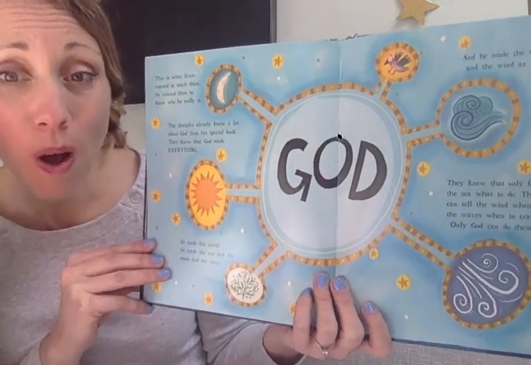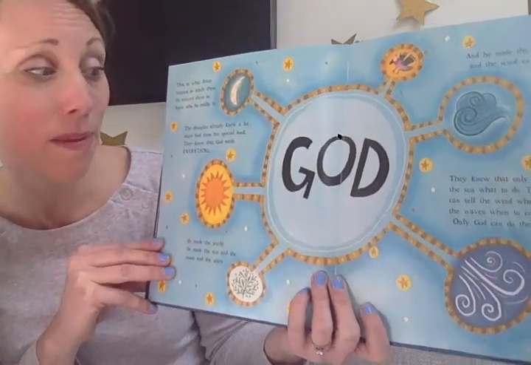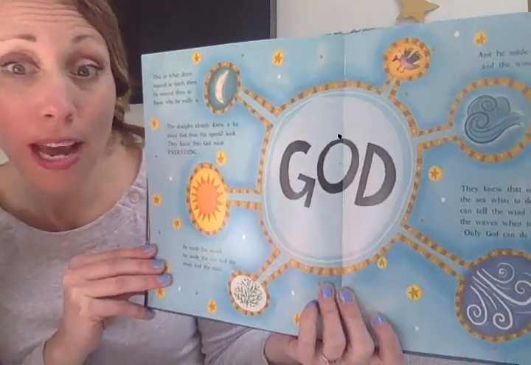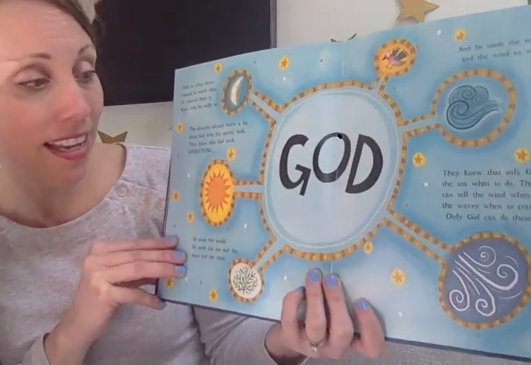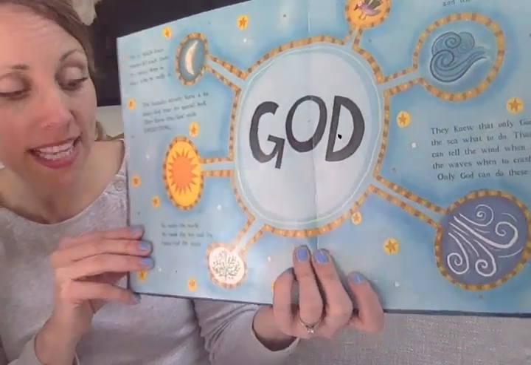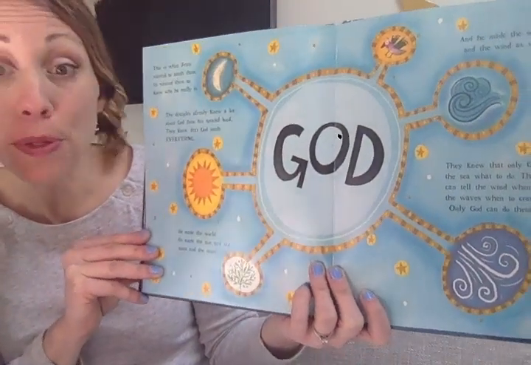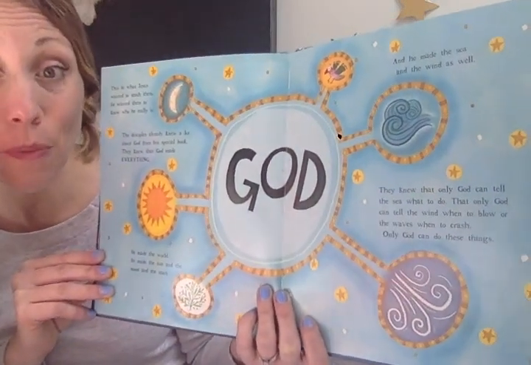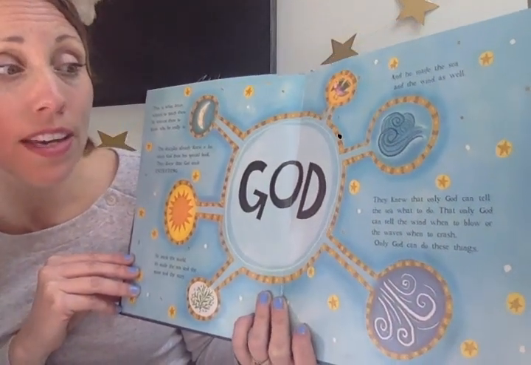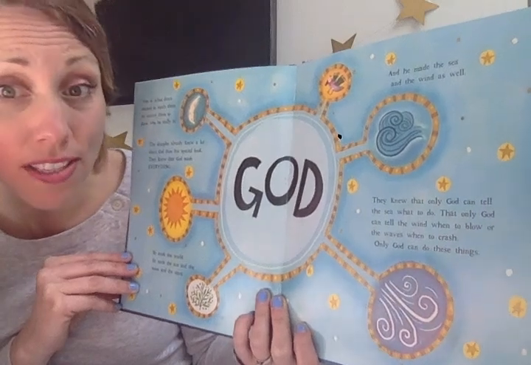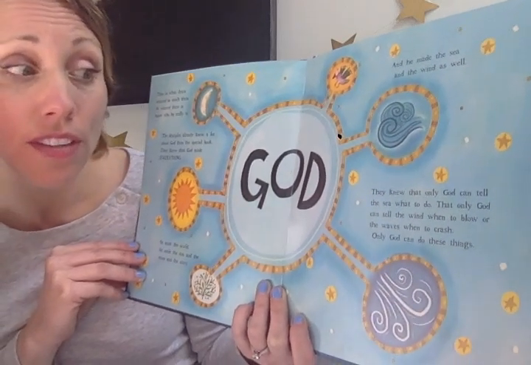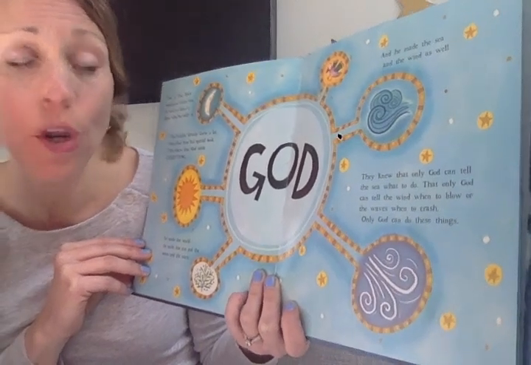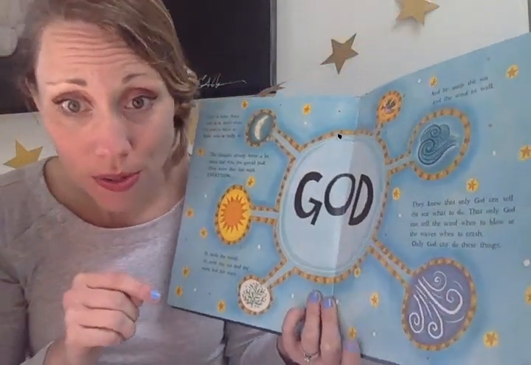The disciples already knew a lot about God from his special book. They knew that God had made everything. He made the world, he made the sun, and the moon, and the stars. And he made the sea and the wind as well. They knew that only God could tell the sea what to do. That only God can tell the wind to blow or the waves when to crash. Only God can do those things.